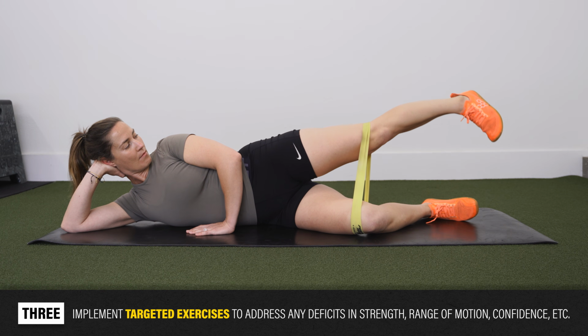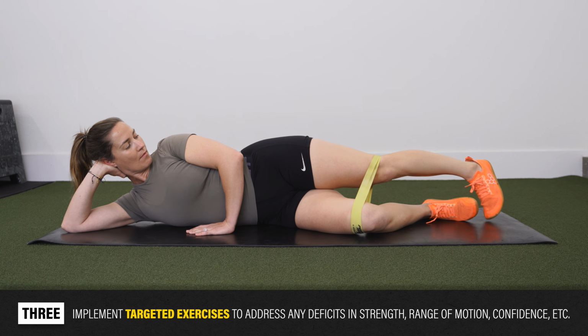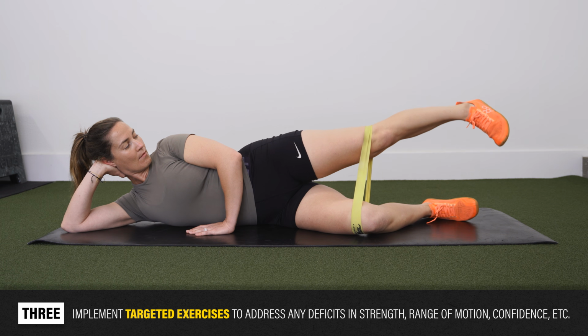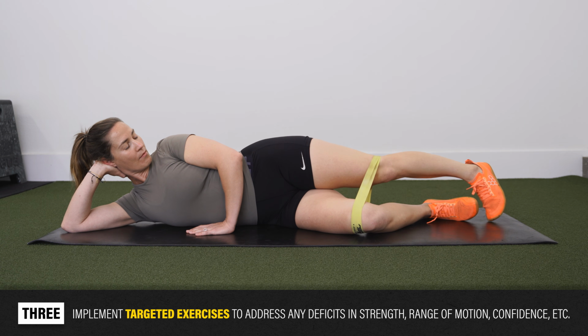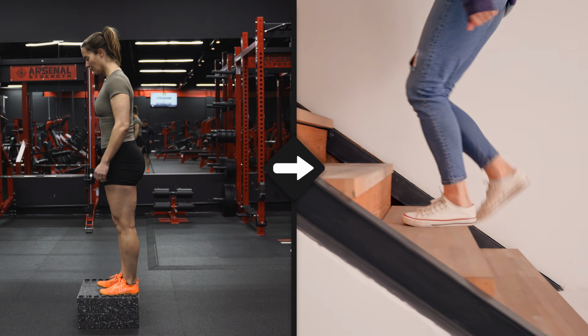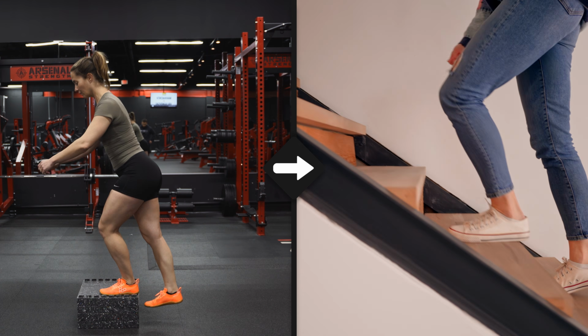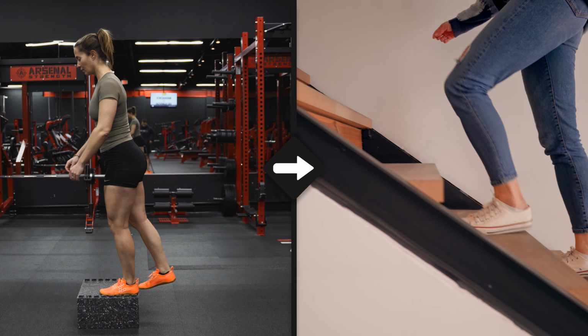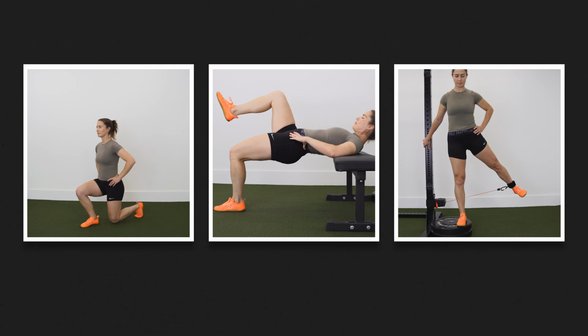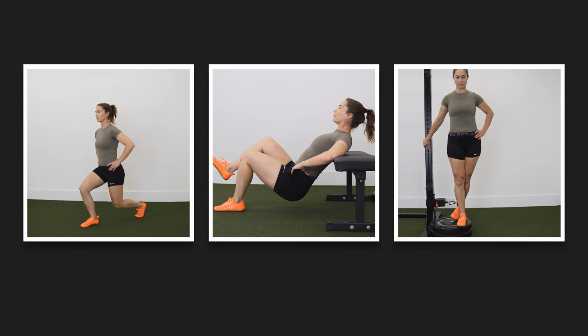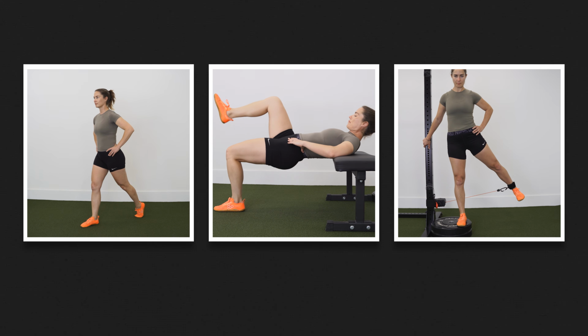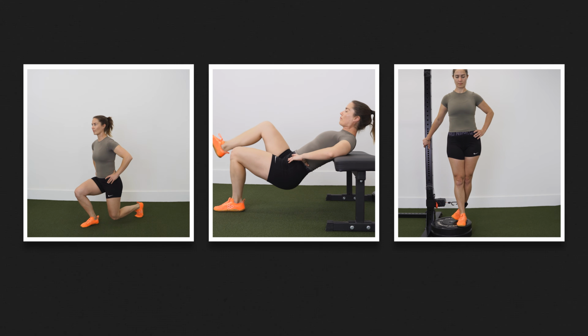3. Implement targeted exercises to address any deficits in your strength, range of motion, confidence, etc. Exercise can also be used to improve your tolerance to specific activities such as walking, stair climbing, running, or playing sports. It doesn't have to be overly complicated. Oftentimes, 1 to 3 exercises performed a few times per week is a great starting point.